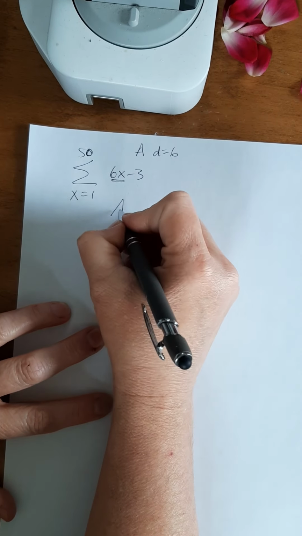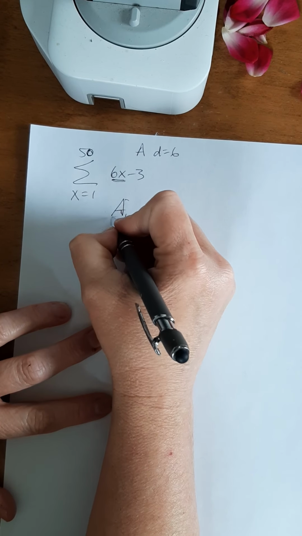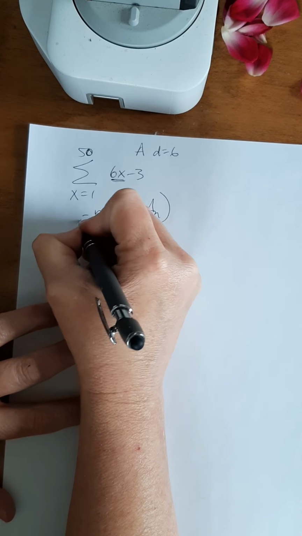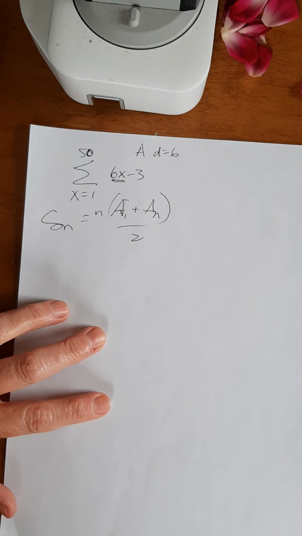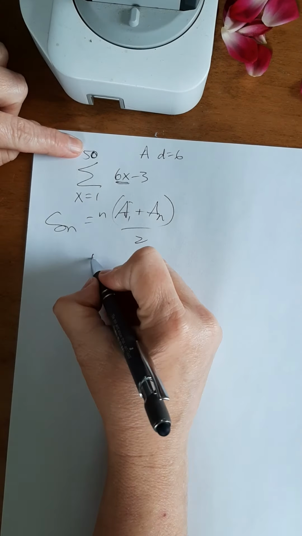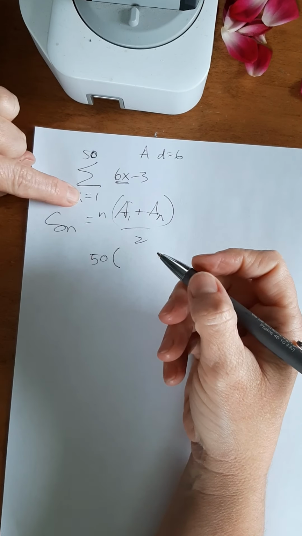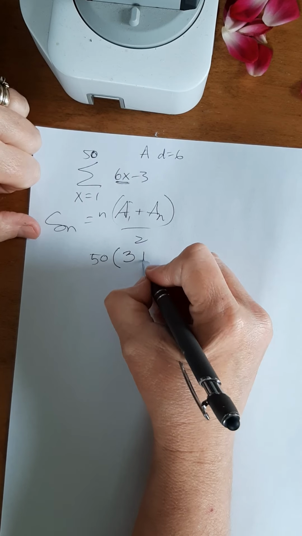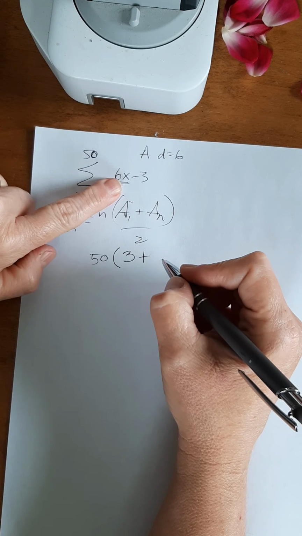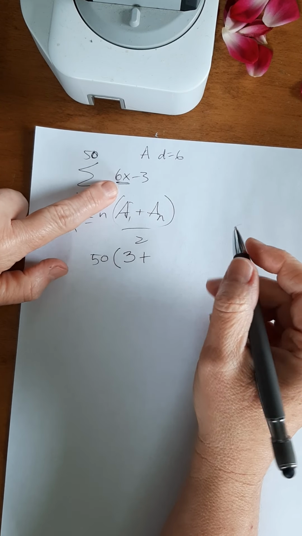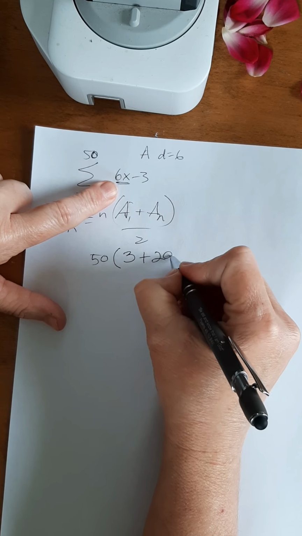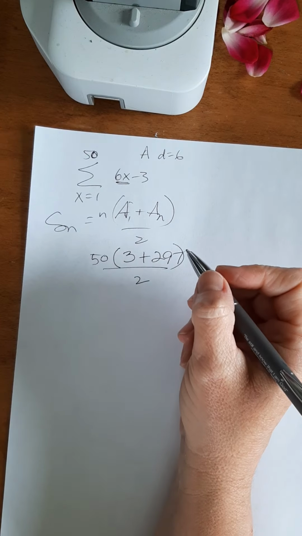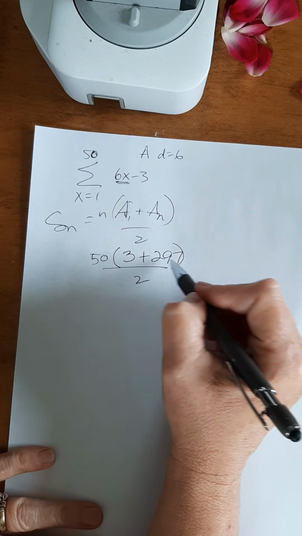So your formula was the sum equals the number of terms, which in this case is 50. First term, you plug in 1, 6 minus 3, plus last term, you plug in 50. 300 minus 3, 297, divide by 2.